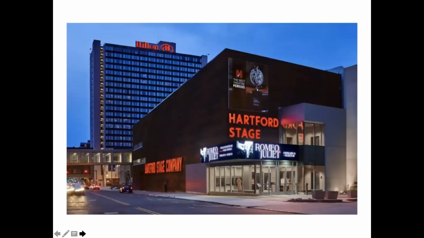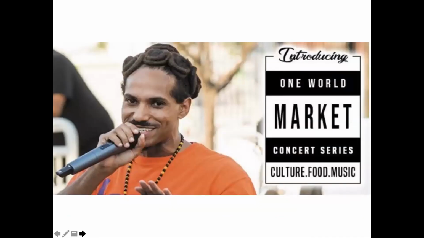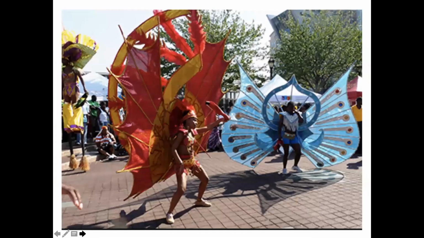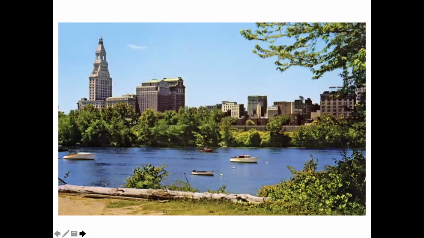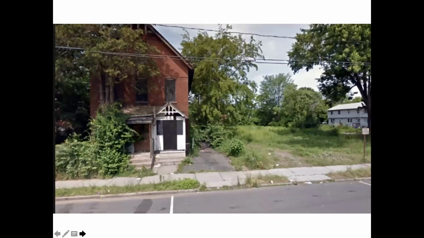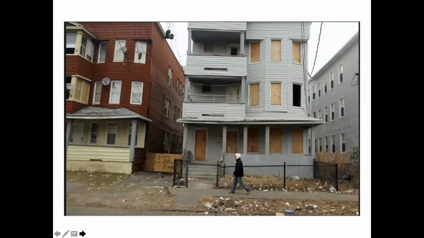But the city did not completely fold and collapse. In fact, the art scene remained very vibrant. The city attracted immigrants from Trinidad, Jamaica, and Puerto Rico. And at this point in Hartford, 40% of the population is actually Spanish speaking. So while the downtown was able to sort of hold steady, the neighborhoods suffered widespread decline, abandonment, and deterioration.